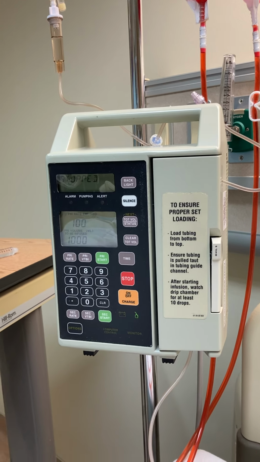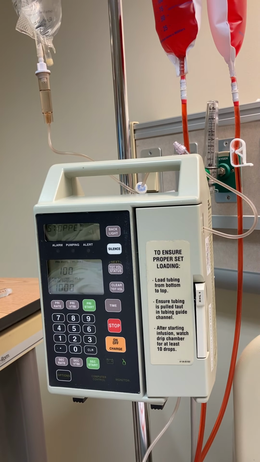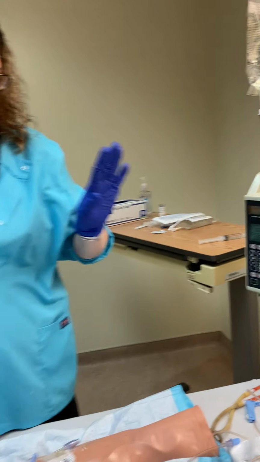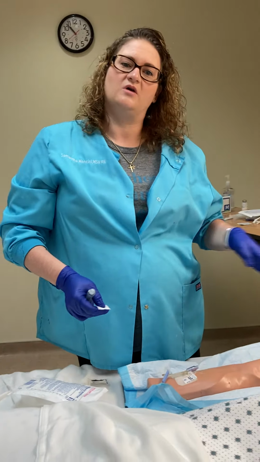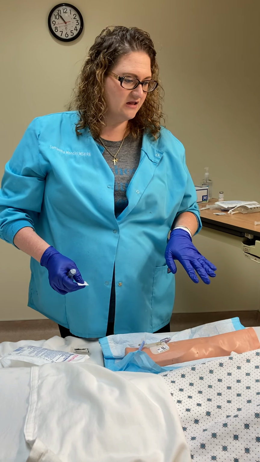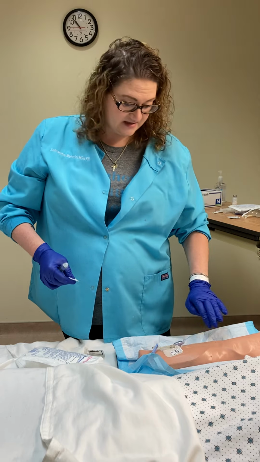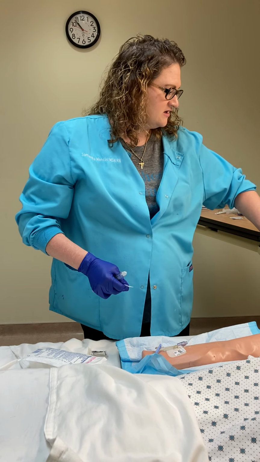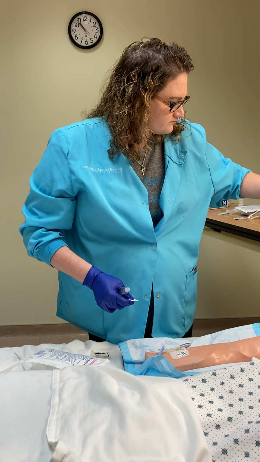My flush. So I, of course, got his identifiers. I had my order. I have my pump set up, identified whether there's any allergies. I assessed my site, and I don't notice any redness, swelling, phlebitis, infiltration.